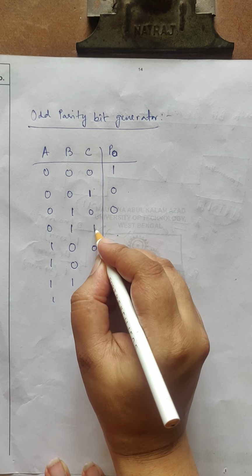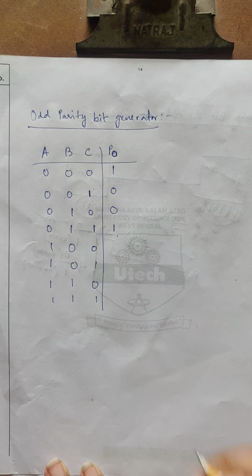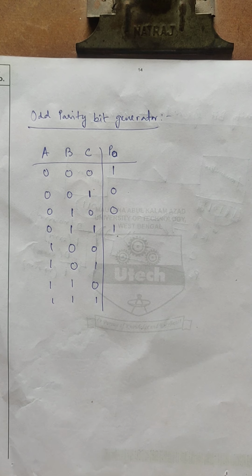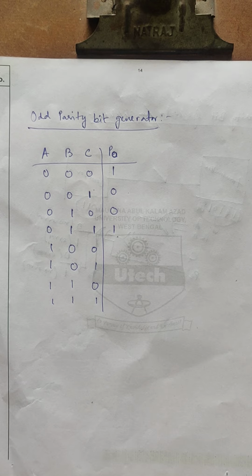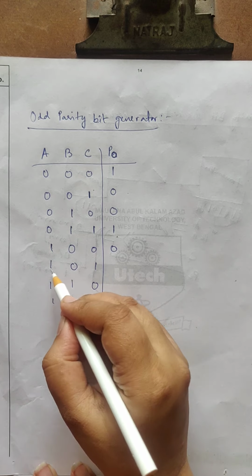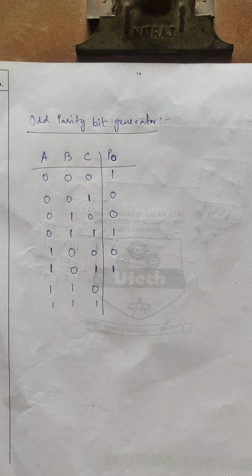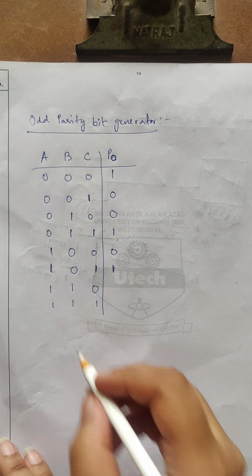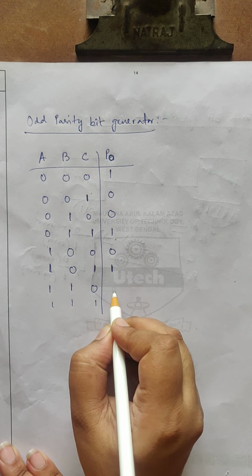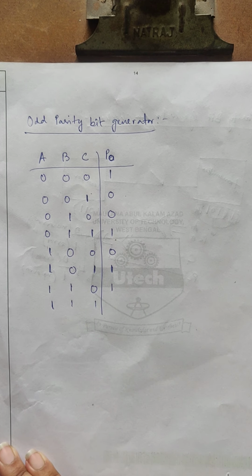For the next one, 0 1 1, we see 2 ones are present here. So to make it odd under odd parity we have to use 1, to make the number of ones an odd number. Next, this one already has an odd number of ones, so it's 0. For this one I have an even number of ones, so to make it odd I put 1 here. For the next one we see an even number of ones, so to make it odd we use 1. And finally 1 1 1 already gives me an odd number of ones, so it's 0.